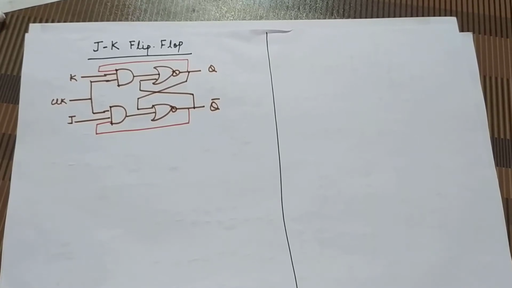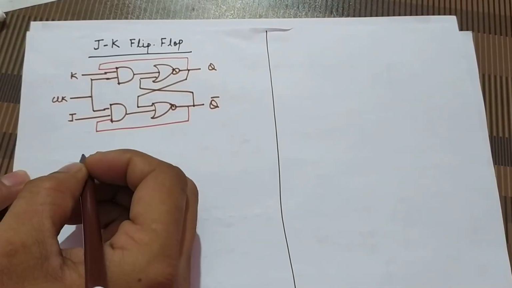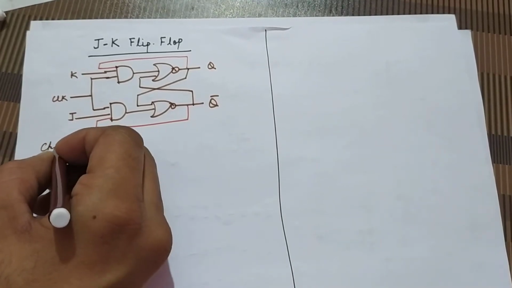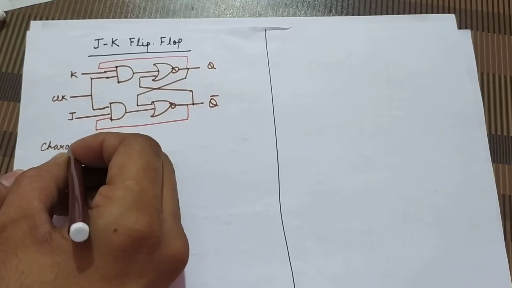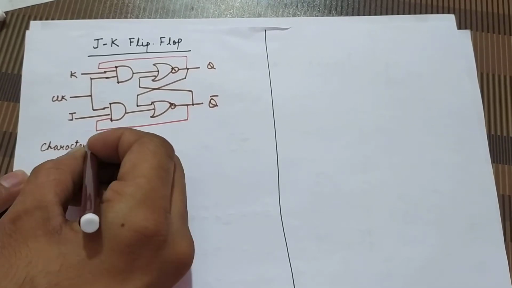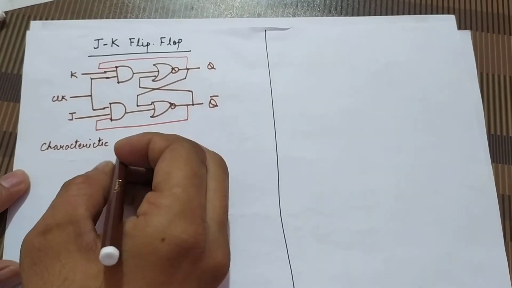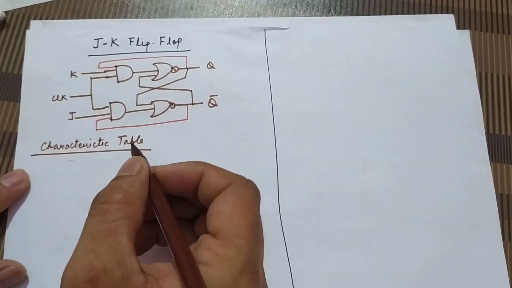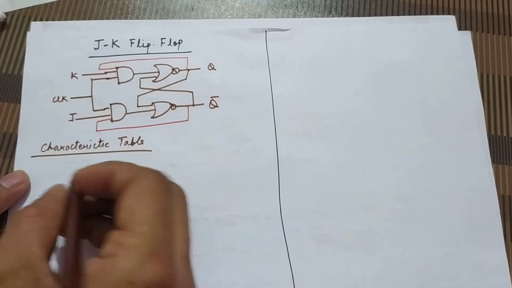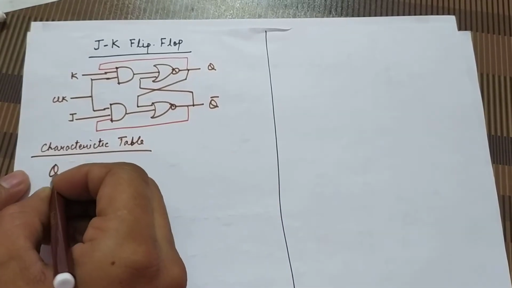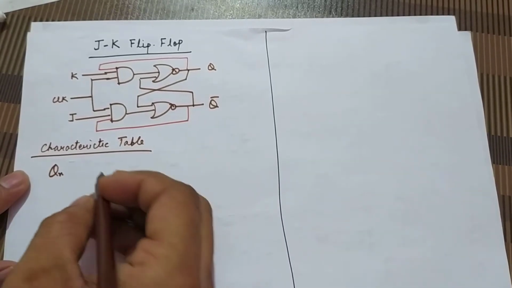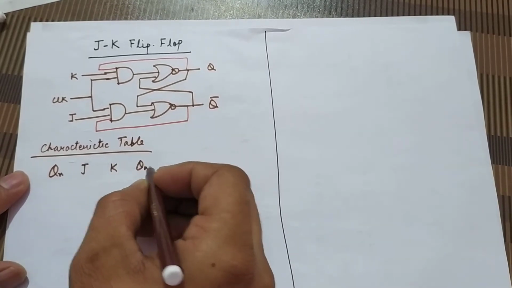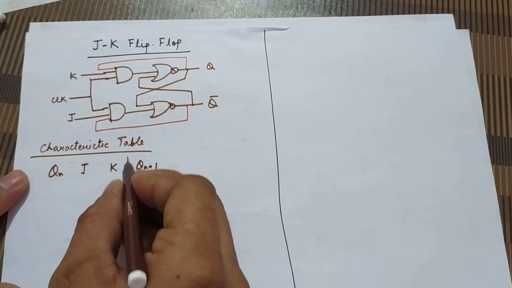Now we will be dealing with the characteristic table. I have told you earlier that in the characteristic table we will have the present state, that is Qn, the inputs, the J and K, and the next state.